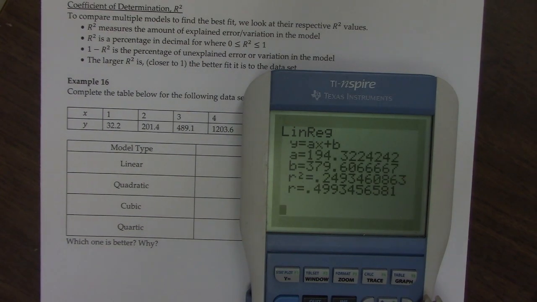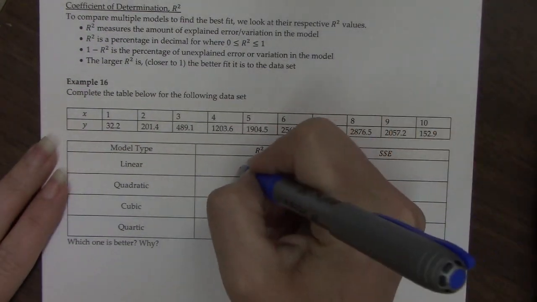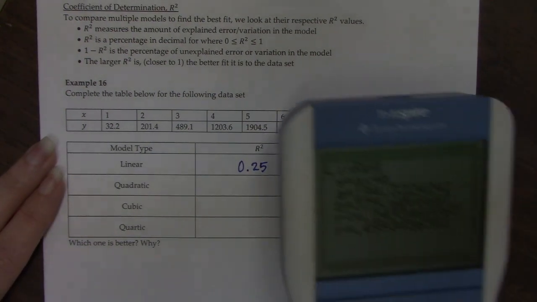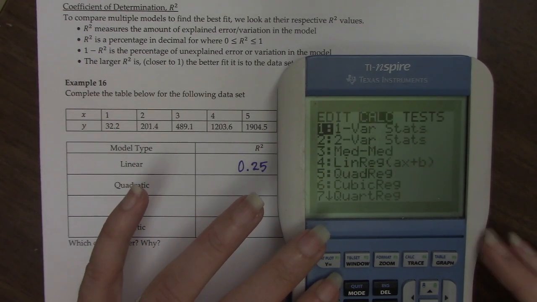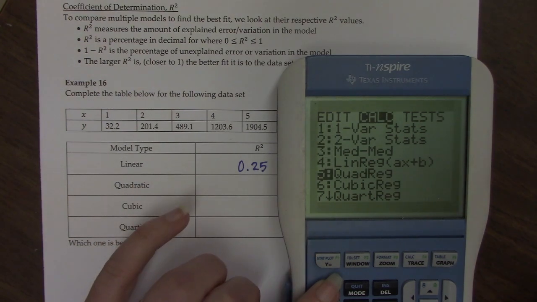So here's the equation. It's already popped the equation over for me, but there is my r squared value. So my r squared value, and I'm going to take it out 2 decimal places, 0.25. So now I can very quickly grab all of these r values. So stat, calculate, just below linear regression is quadratic regression.